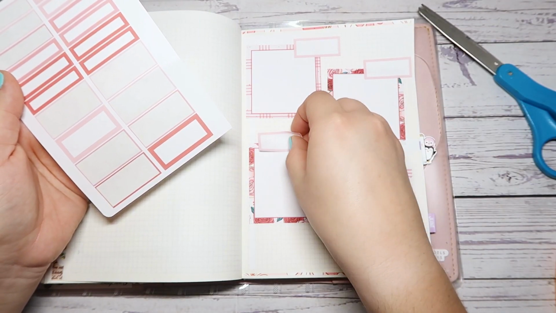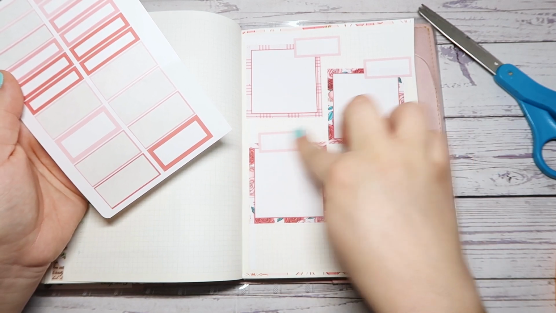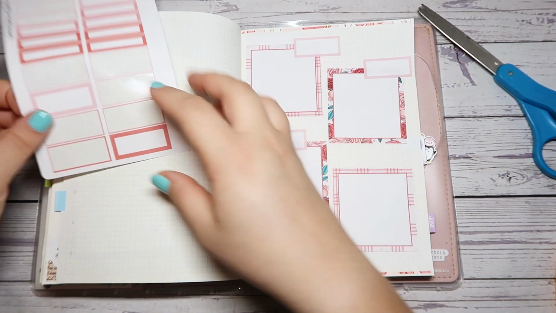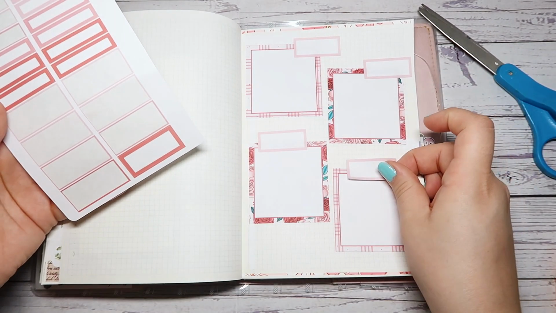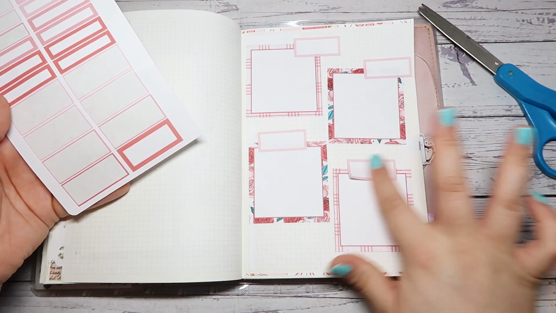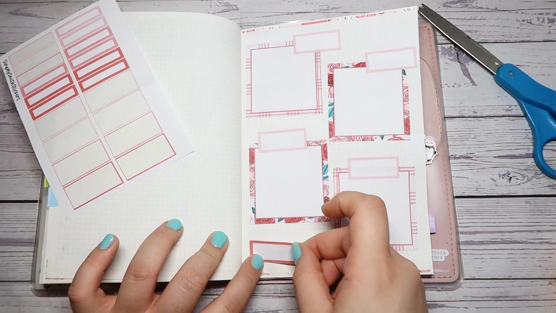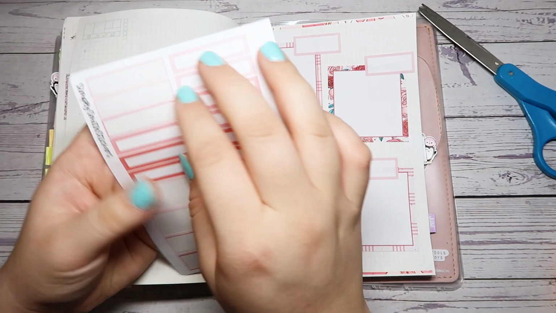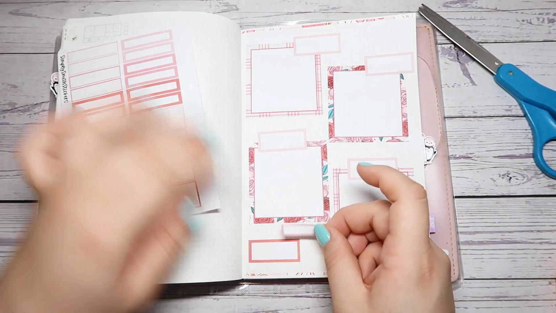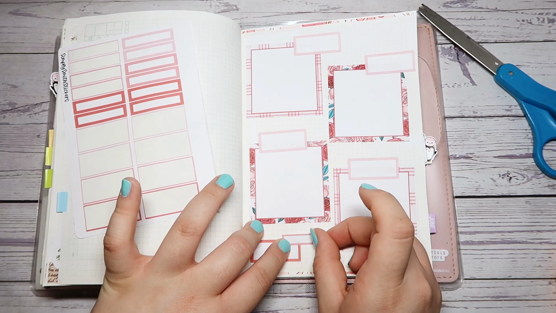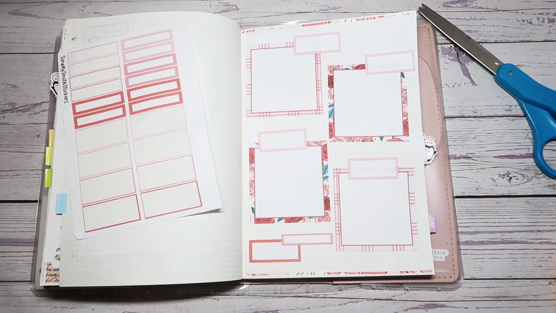Technically I have 5, but I don't really need to track that kind of stuff for one of them. So for that one, I'm going to put a little box right here. Just like that.